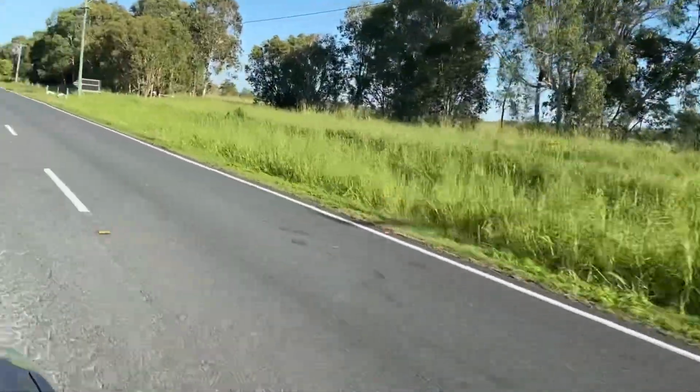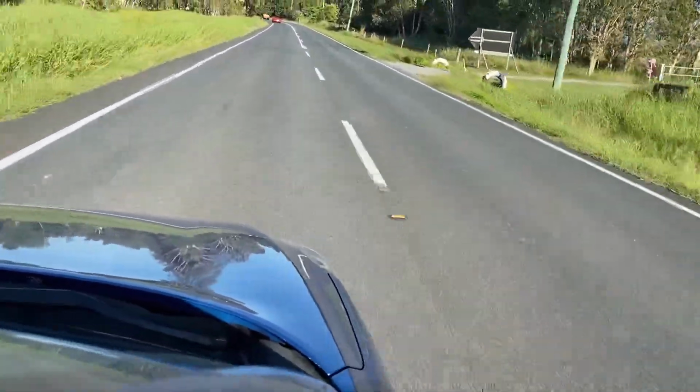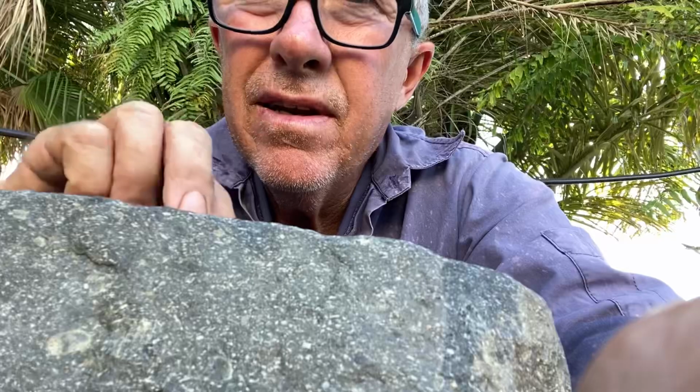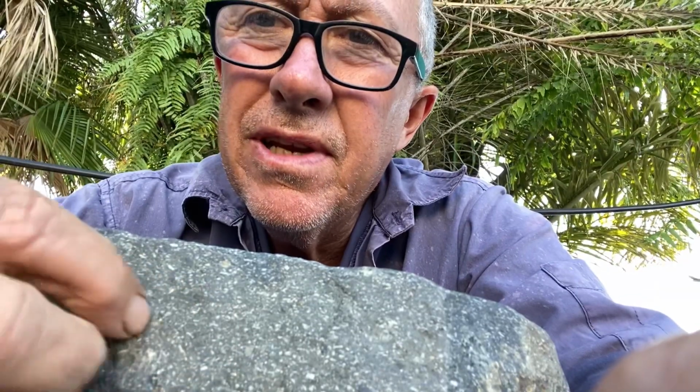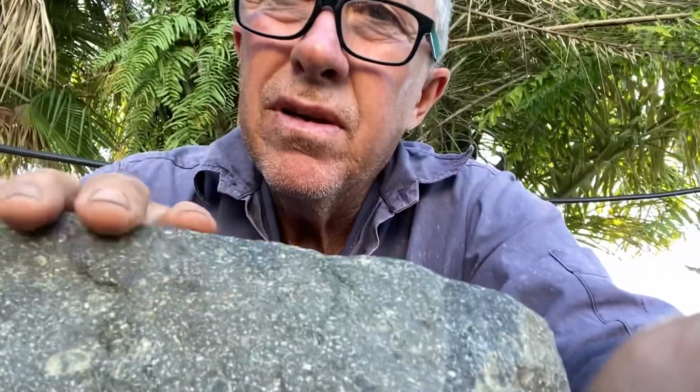Well, we're back home again now. We've got our rock. You can clearly see the white phenocrysts in there and little white crystals that are trapped in the grey rock. So we'll take it over to the cutting shed and we'll cut a slice off and we'll have a closer look at it.